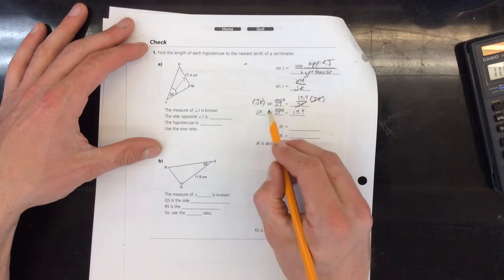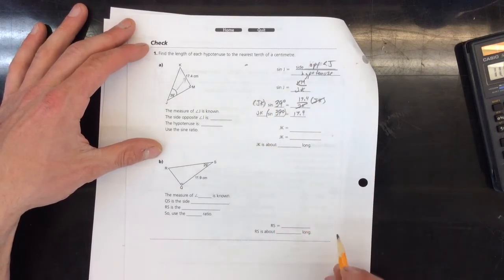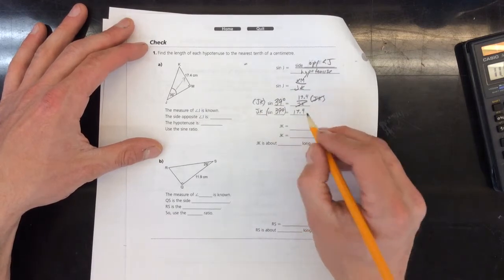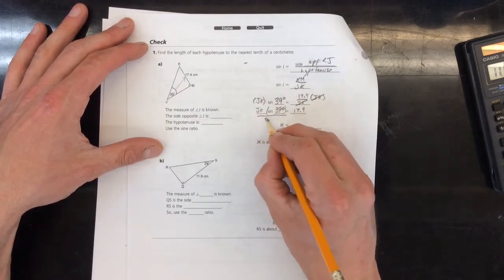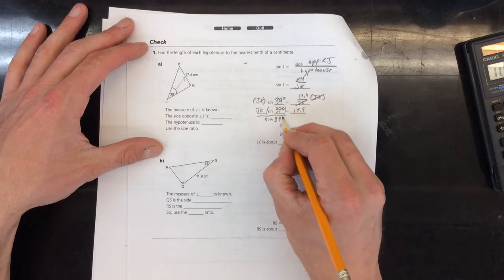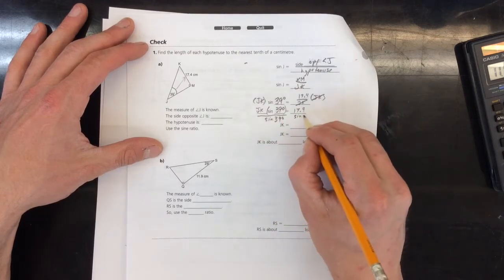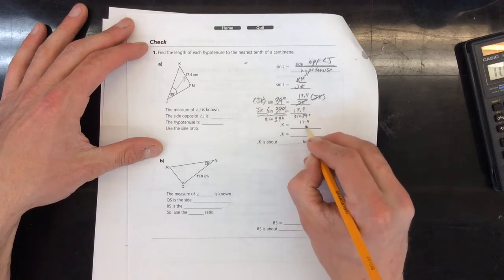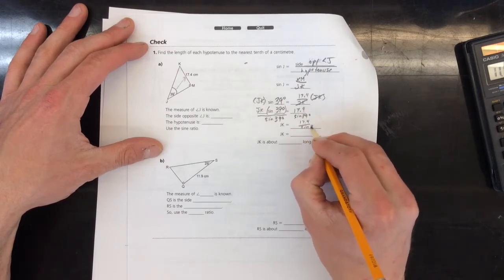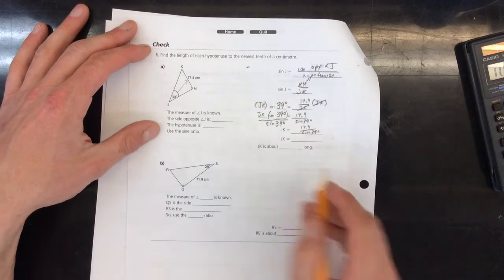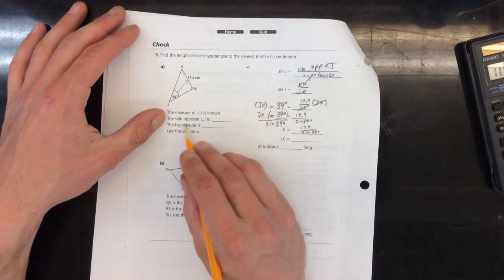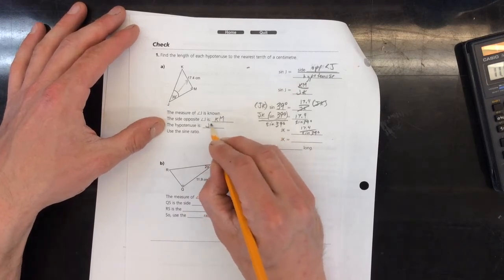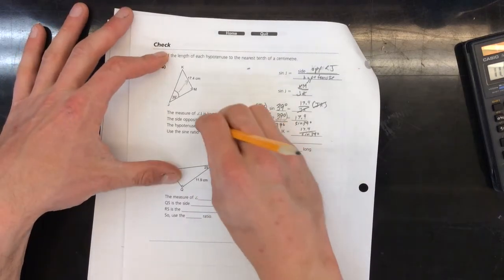Now remember, sine of 39 degrees is just a number, and I want to make JK by itself, so I'm going to divide both sides by sine of 39 degrees. So JK is equal to 17.4 over sine of 39 degrees. So the side opposite of angle J is KM, the hypotenuse is JK, and we're using the sine ratio.